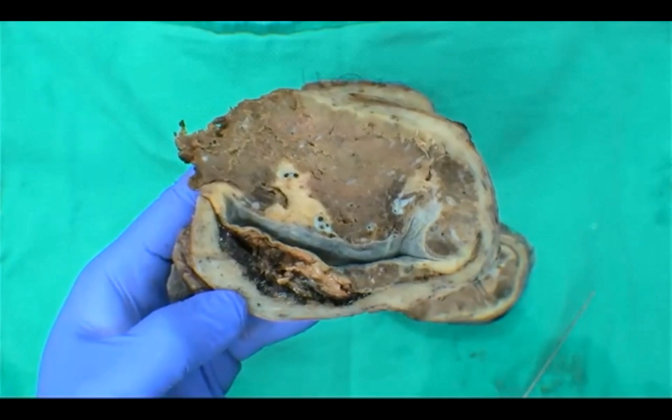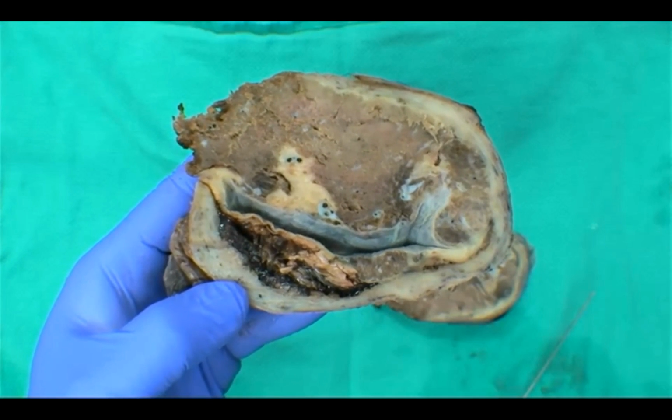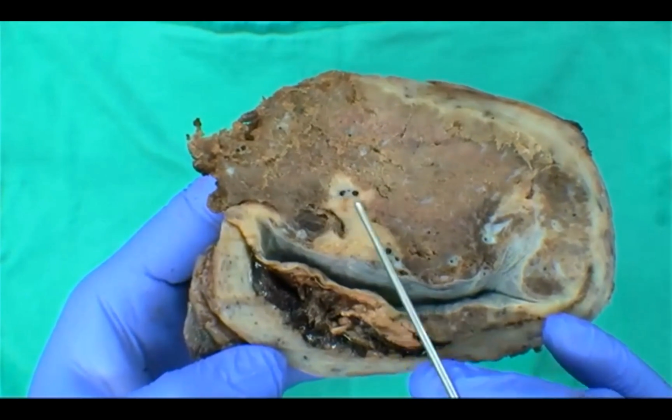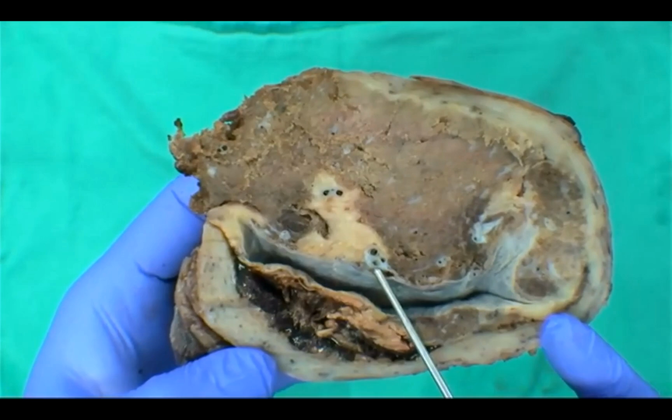That's a very nice shot of a clot in organization. Actually, that's a good question. So I think these are just little vessels there. They kind of look like little umbilical cords.